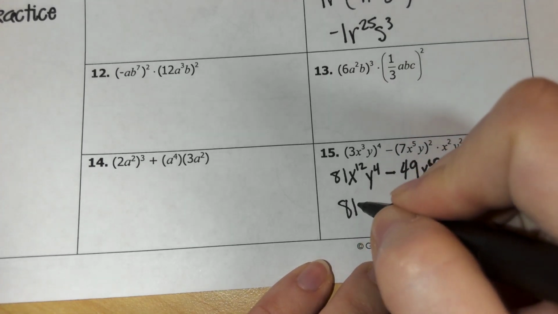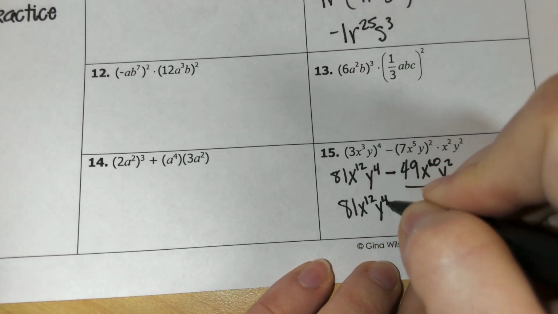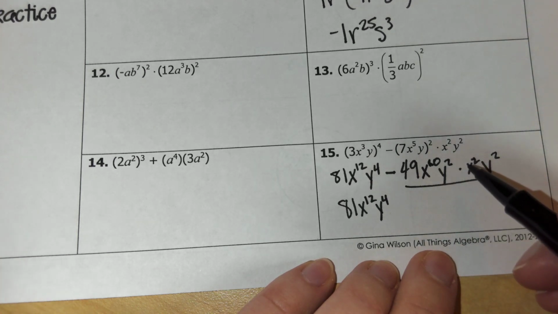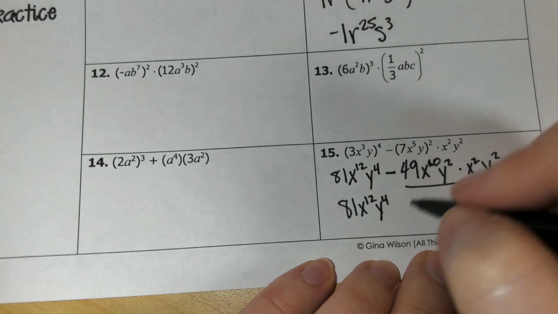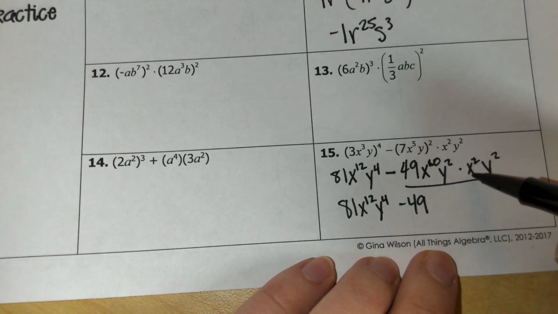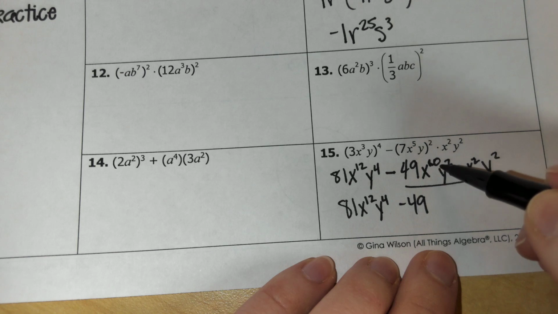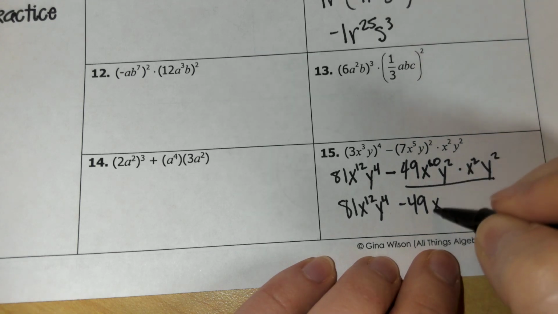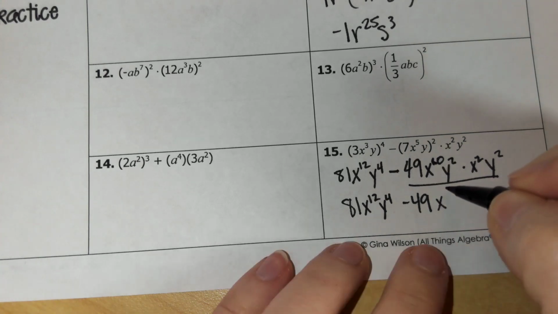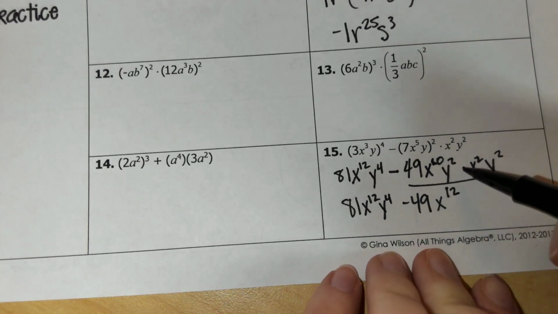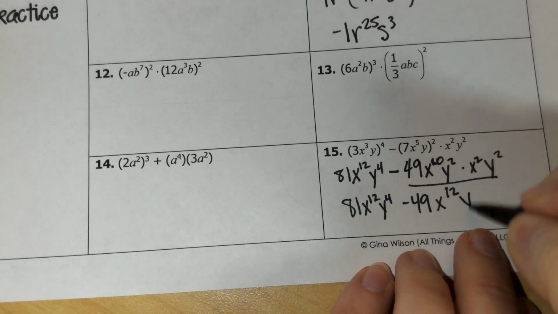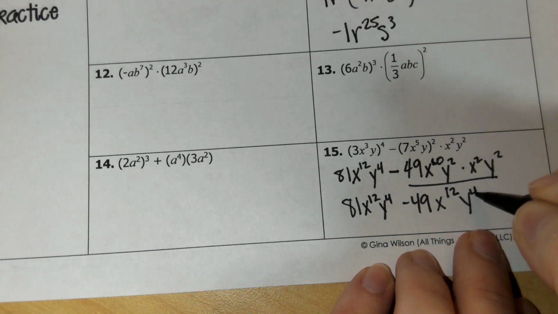So we still have 81 x to the 12th, y to the 4th. We have a negative 49 multiplied by this understood 1 coefficient, so we can just bring down that negative 49. X to the 10th multiplied by x squared is going to be 10 plus 2, which is x to the 12th. Okay, remember, because we're multiplying, we're going to be adding those exponents. It's easy to get tripped up if you're not careful. Y squared times y squared becomes y to the 4th.